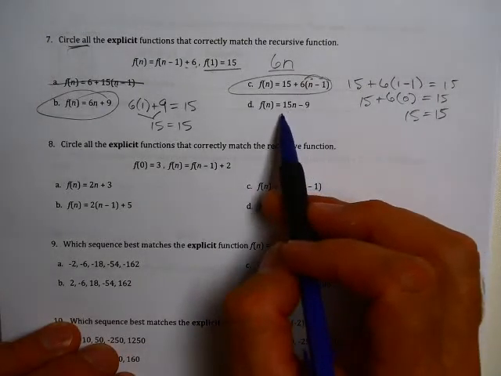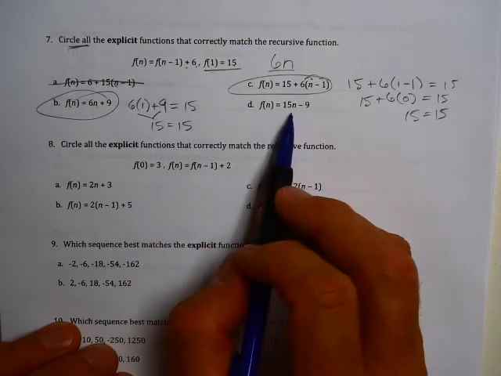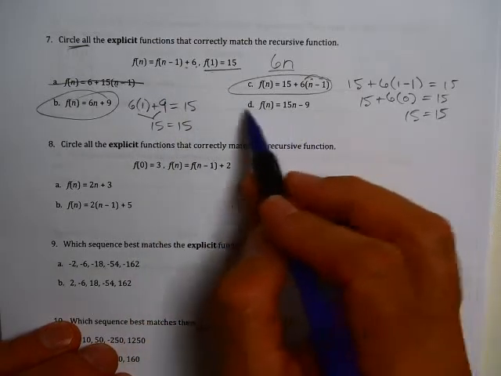And here I don't have the 6 times n, I've got 15n. If I put in 1, I'm not going to get 15 here. So I know that D is not right.